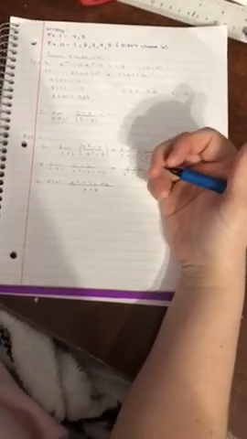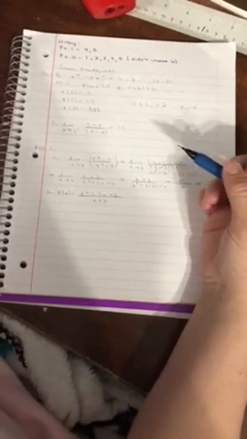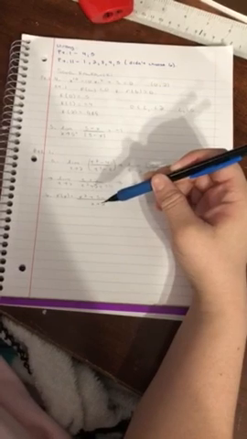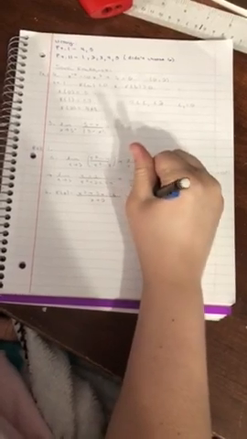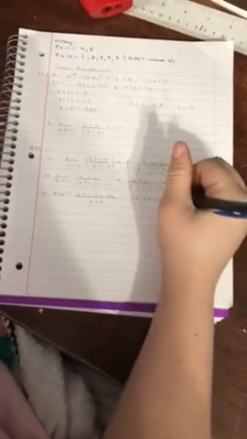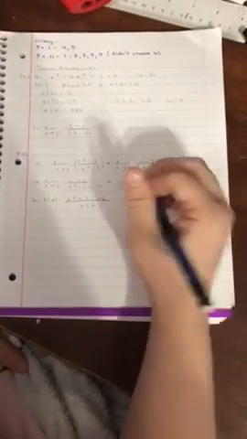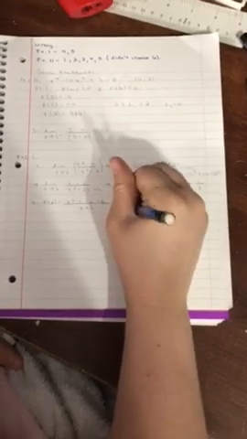Okay, so you can kind of tell, it's kind of obvious. I had a big brain fart during the test, but the point of discontinuity is going to be -2, because when you do -2 plus 2, it's going to be 0. And you cannot have 0 in the denominator, so that's where the function is discontinuous, at -2.